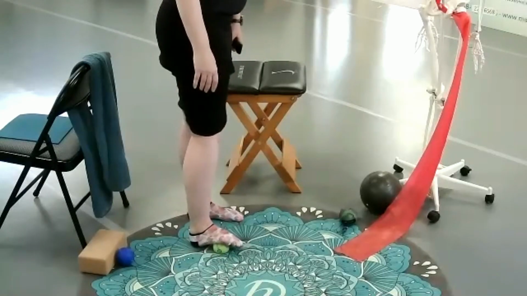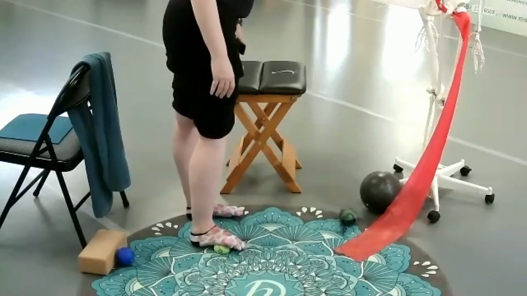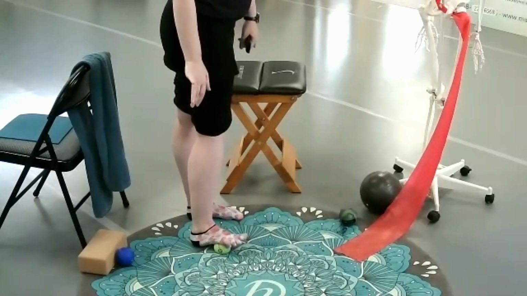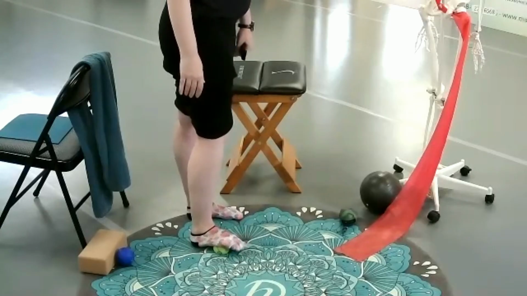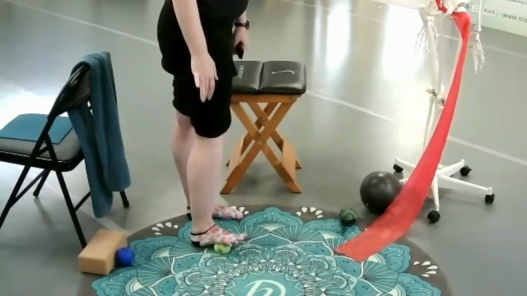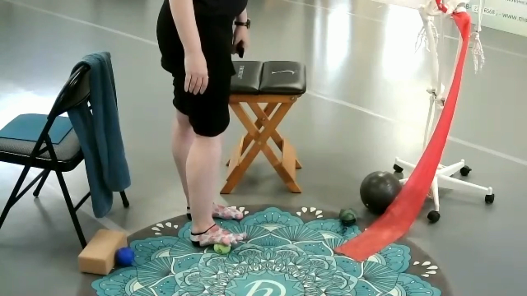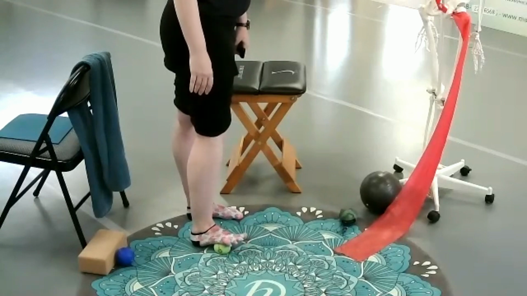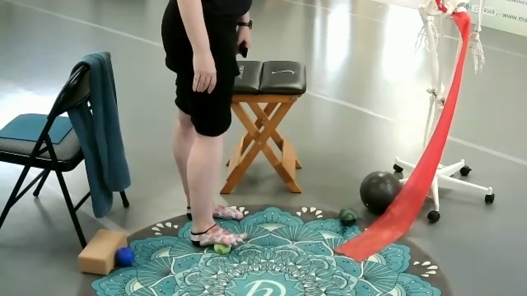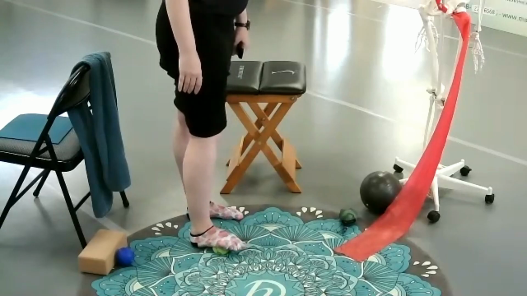Switching to the little toe area, let's go for tea time. Little pinky toe going up for as much as possible. The intention is what matters. And release. And reach. And release. One more. Reach up, up, up, up, up. And release. Come back to the center.